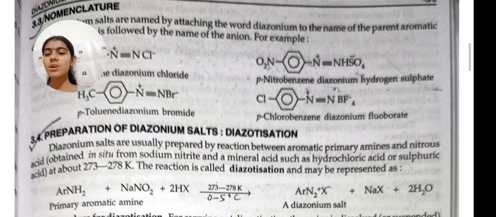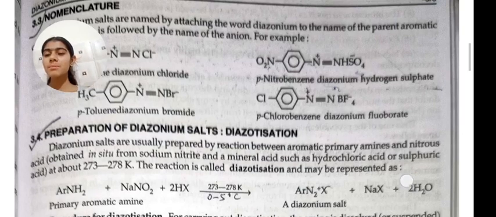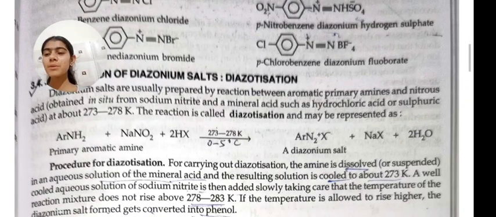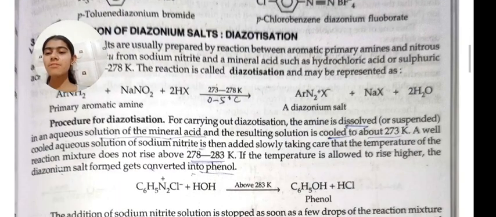The reaction is called diazotization and may be represented as procedure for diazotization. For carrying out diazotization, the amine is dissolved in an aqueous solution of the mineral acid and the resulting solution is cooled to about 273 Kelvin. A well-cooled aqueous solution of sodium nitrite is then added slowly, taking care that the temperature of reaction mixture does not rise above 278 to 283 Kelvin temperature.